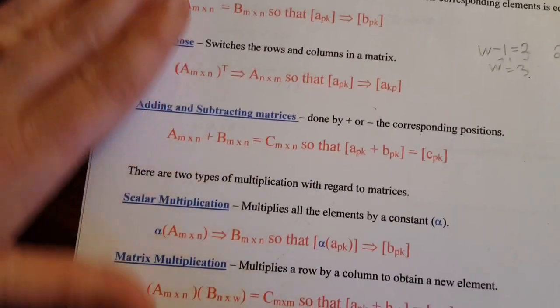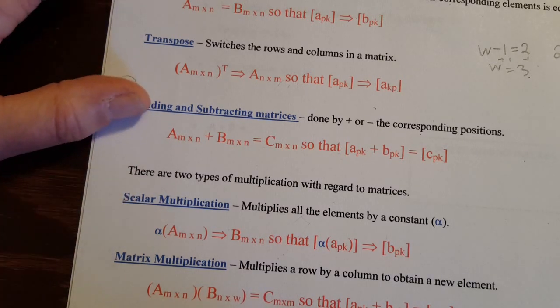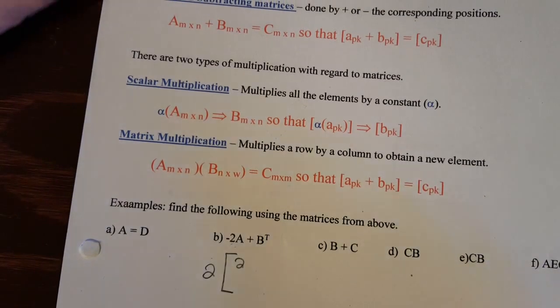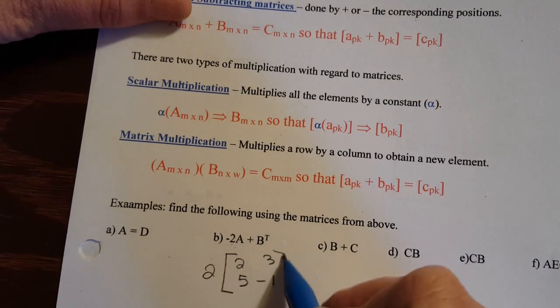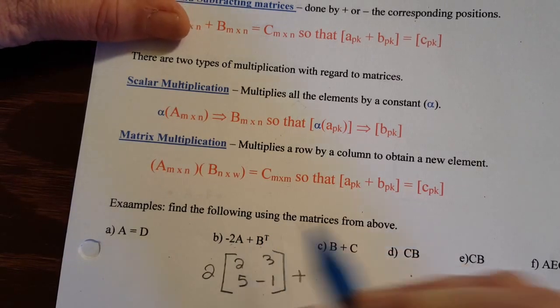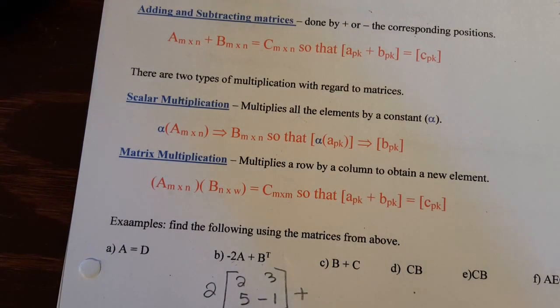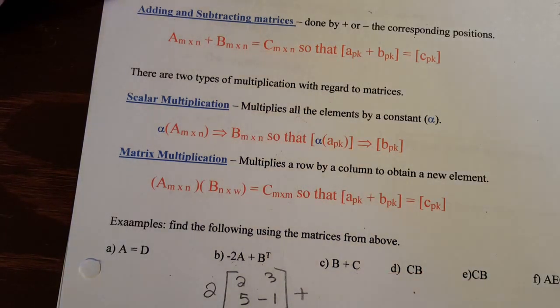B says -2 is a scalar multiplication of A. So that would look like this, plus the transpose of B, which means we take the row and make the column.